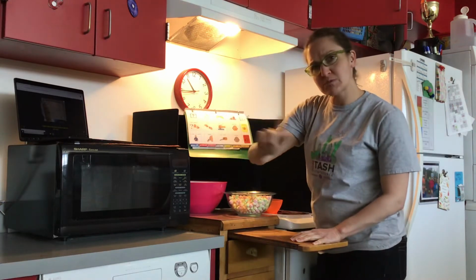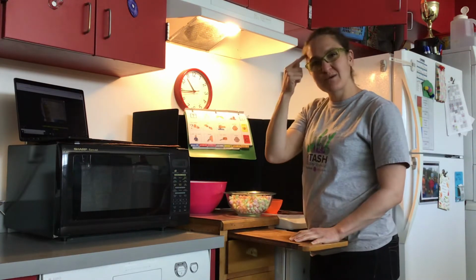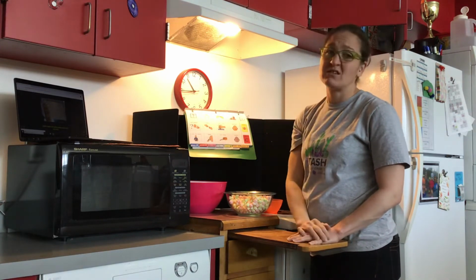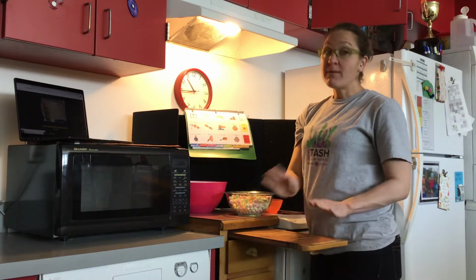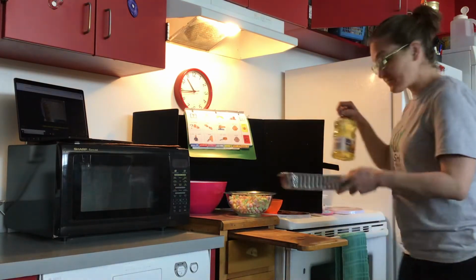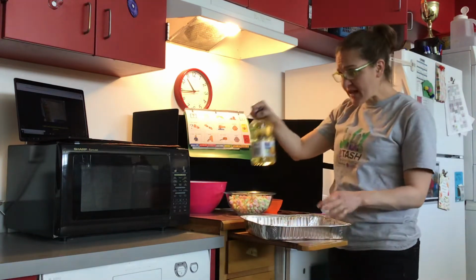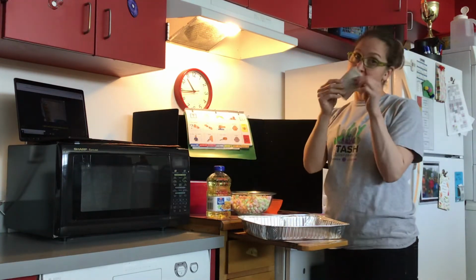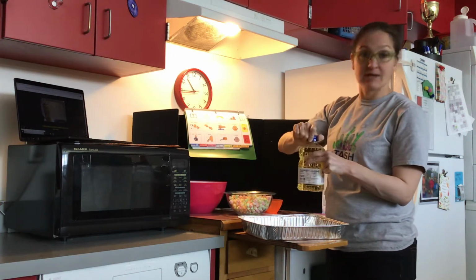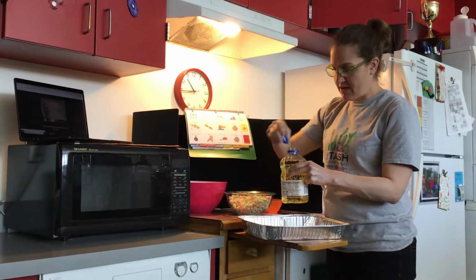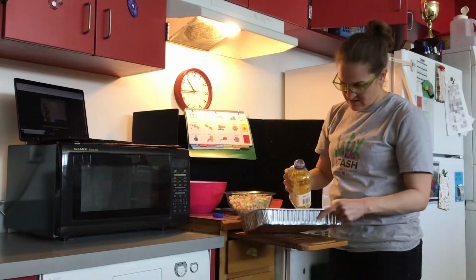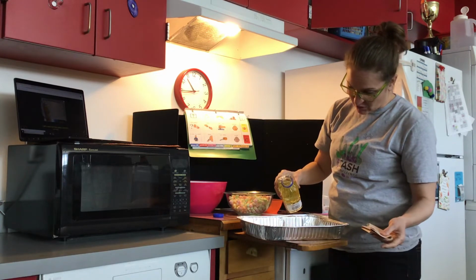It says we should spray the pan. I want you to know something about me. Spray bothers my nose. So I'm going to do something different. I have my pan, and I have a little bit of oil, and I have a nice clean paper towel. I'm going to put a little oil in my pan, and I'm going to wipe it around with my paper towel. Then I don't have to spray, because that bothers my nose. Okay, ready? Go.